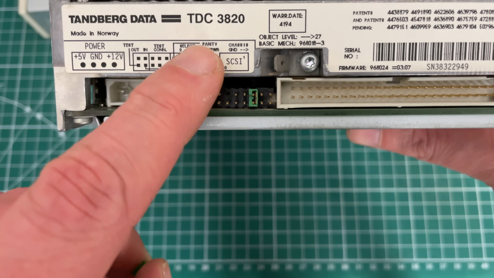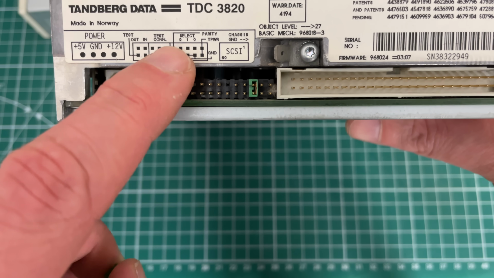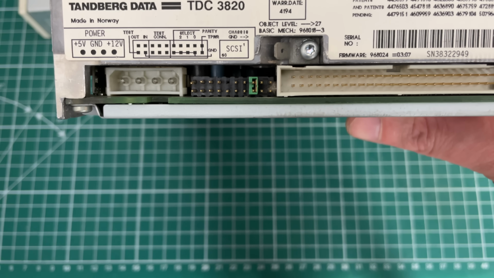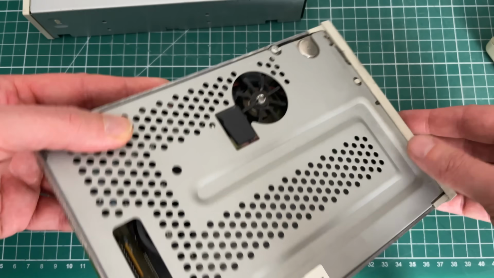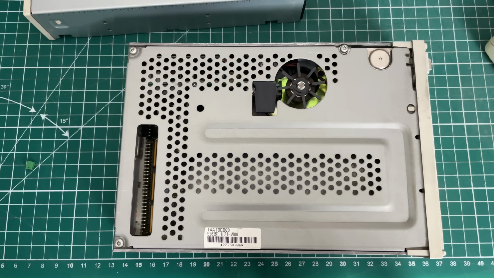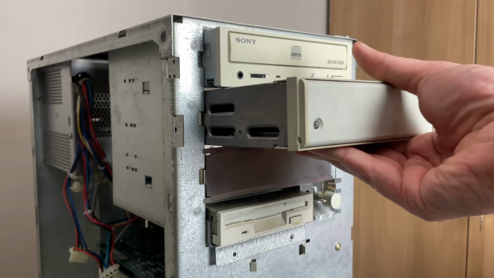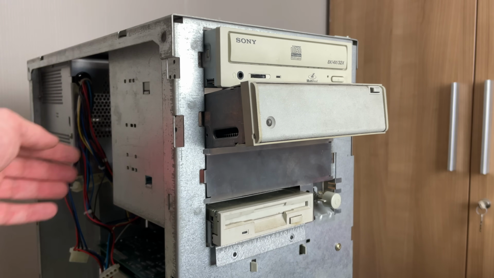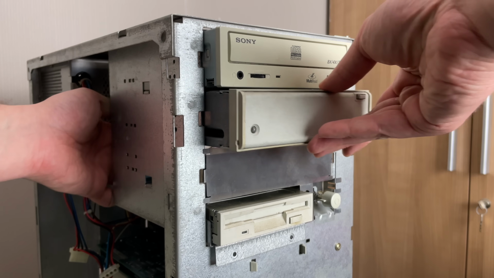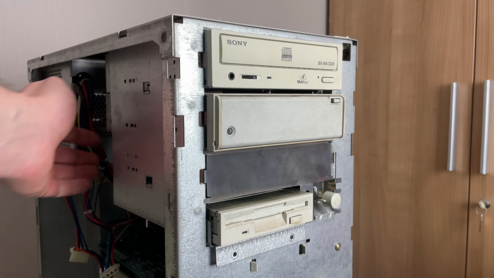But for now I'm just going to be removing this termination jumper here. I have the impression that the label here doesn't really correspond to the data that I found online, because it was supposed to be another jumper, but for now I have put this tape drive without termination, and I have given it ID number 2.